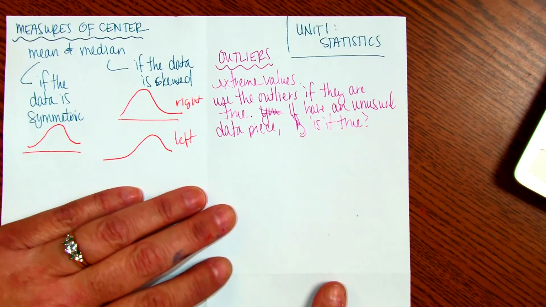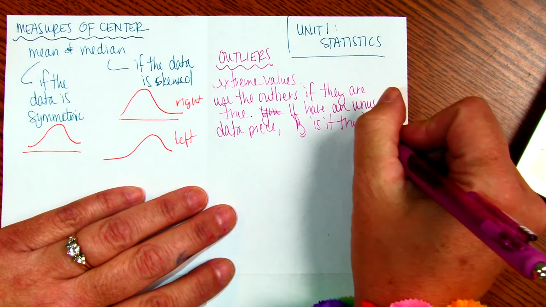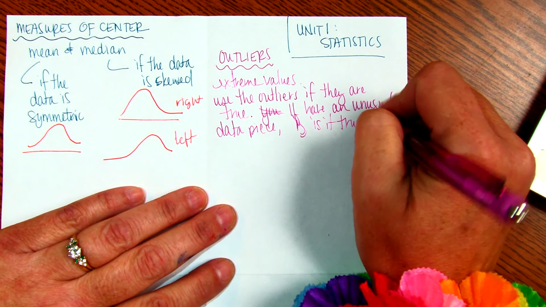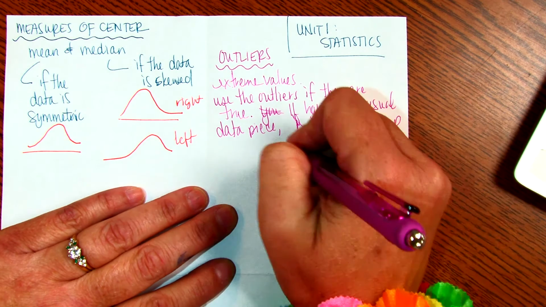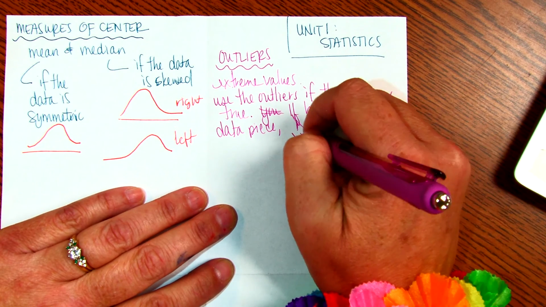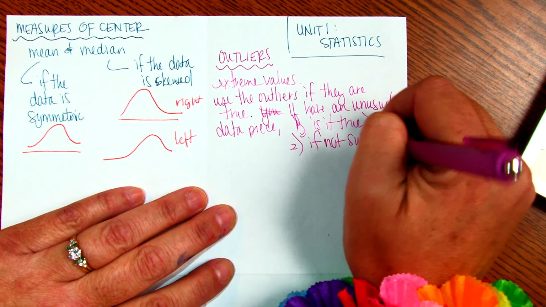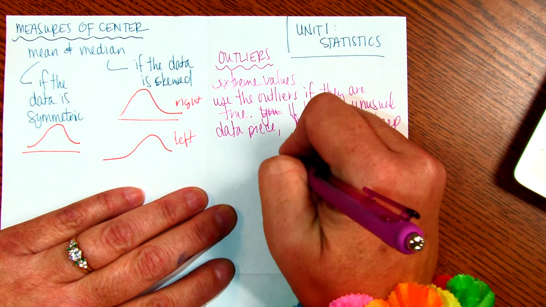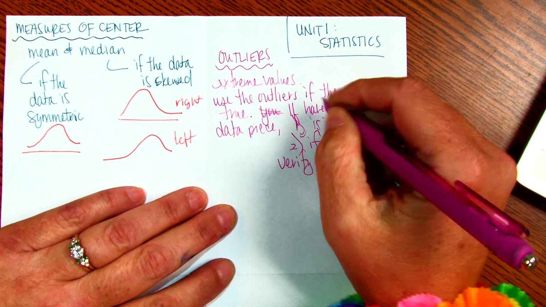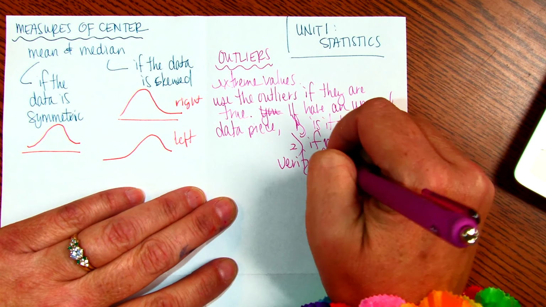Okay, that's what we have to look at. Is it true? If it is true, then you have to keep it. If you're not sure, then verify it's true. Verify if it's true.